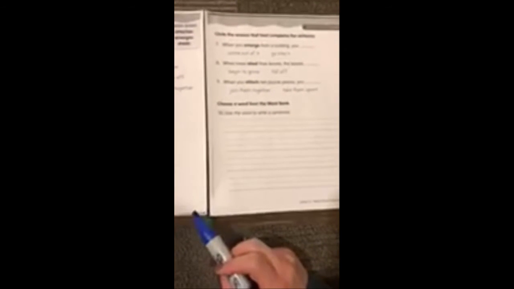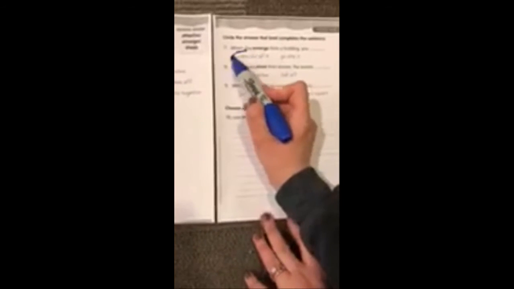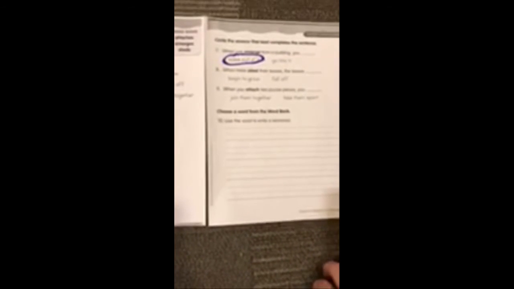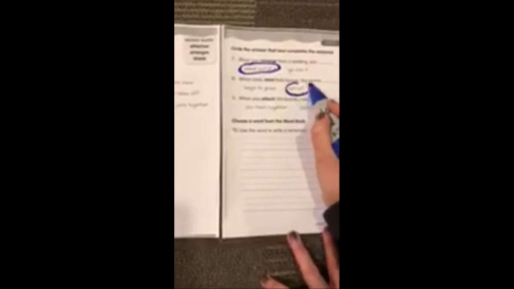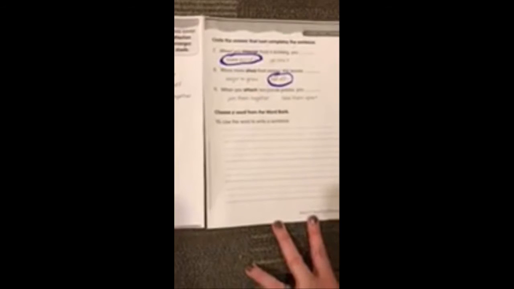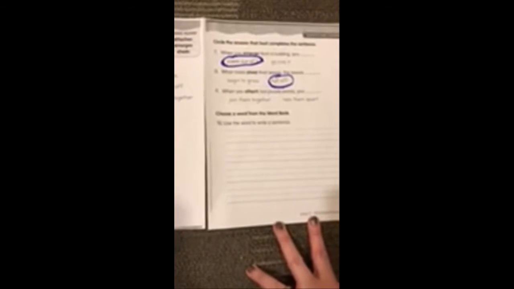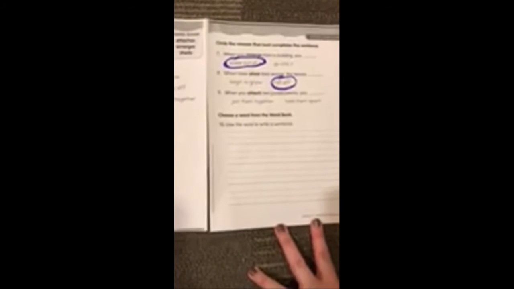All right. Okay. Now, page 25. Circle the answer that best completes the sentence. When you emerge from a building, you come out of it or go into it. So we said over here, emerging means come into view. So I'm going to say come out of it. When trees shed their leaves, the leaves begin to grow or fall off. Fall off. When you attach two puzzle pieces, you join them together or take them apart.